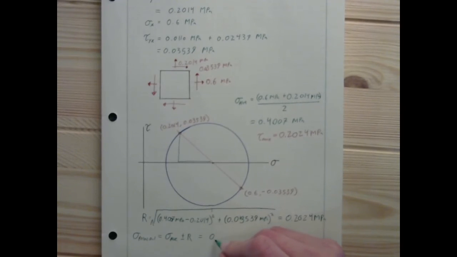It ends up being 0.6031 and 0.1983. So those are our principal stresses for point H, and this is our shear stress for point H.